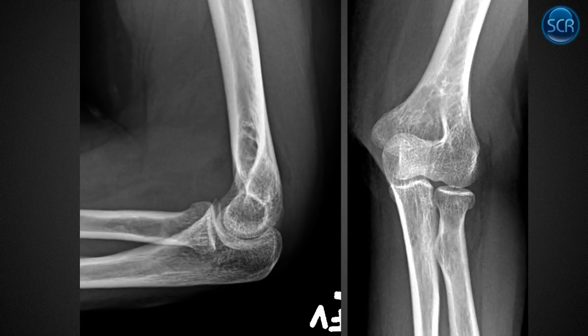And so that's the thing you're looking for, is a little kind of cleft of lucency and a joint effusion. Sometimes the joint effusion's gone because people often wait a few days, even a week or two in some cases, because they think it'll get better and it just doesn't get better. And so you might only see this little lucent line.